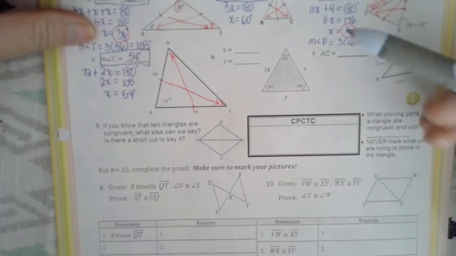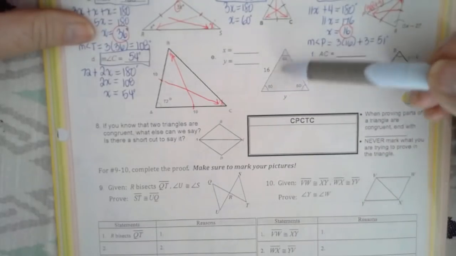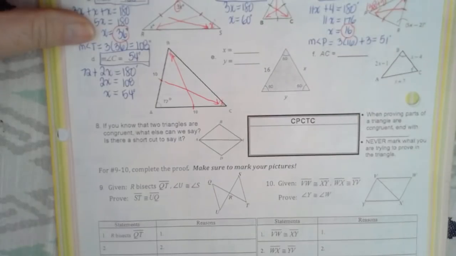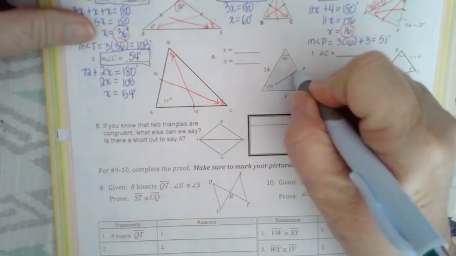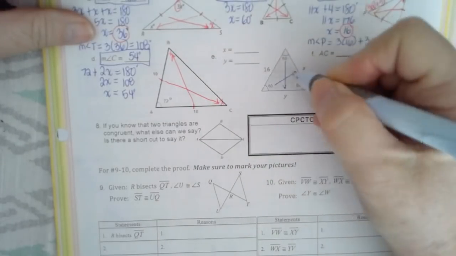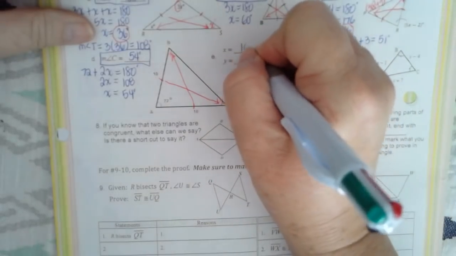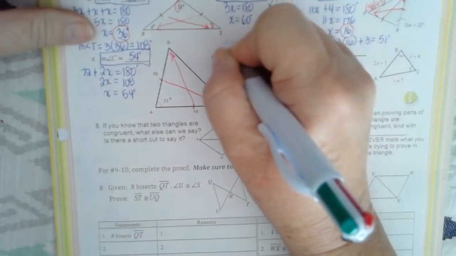Now we can also go the other way. Since all the angles are equal, what kind of triangle do we know this is? We know it's an equilateral triangle, which means that the sides across from those angles are all the same, which means what does that make x and y? It makes them both equal to 16.